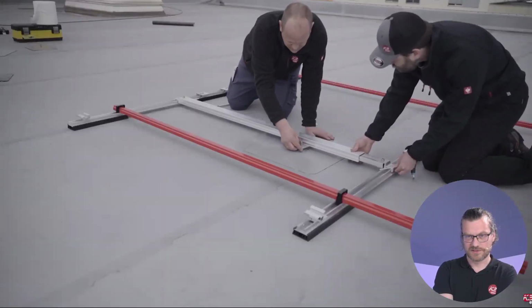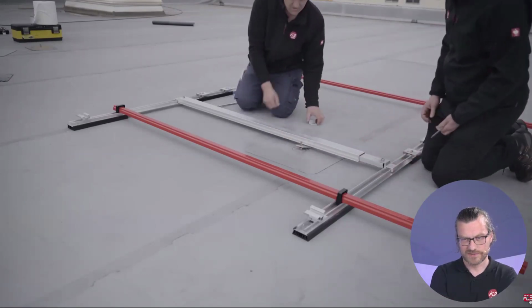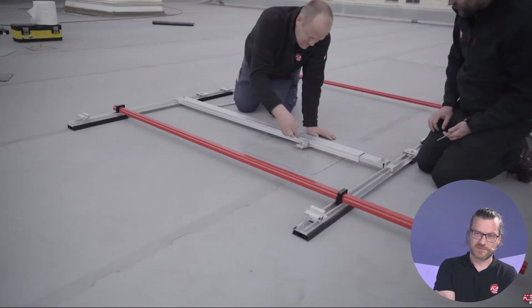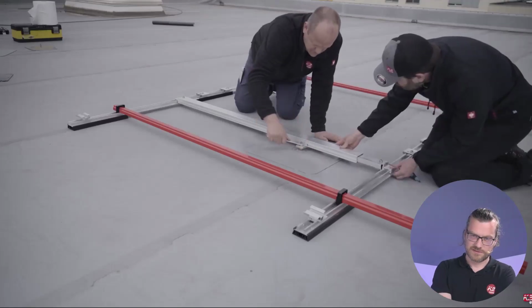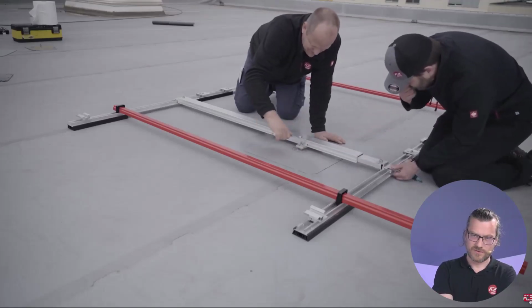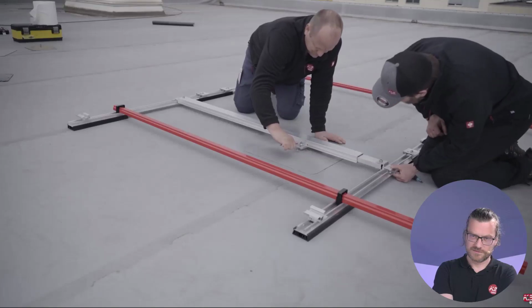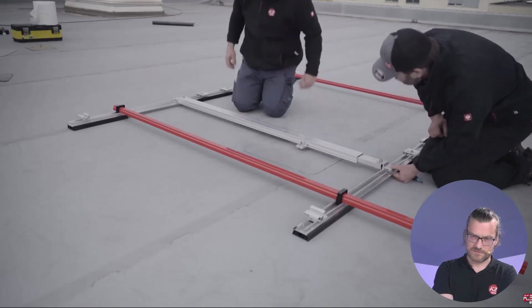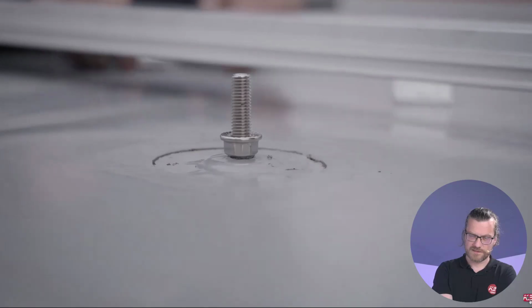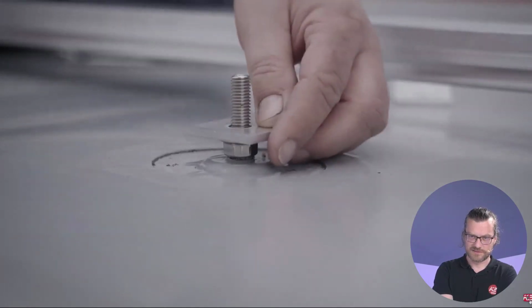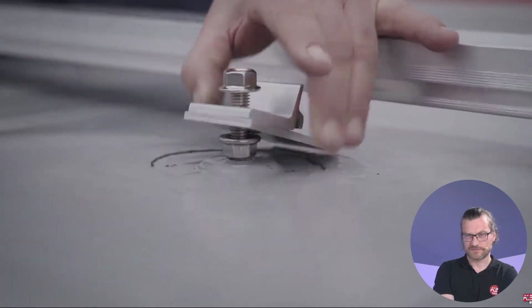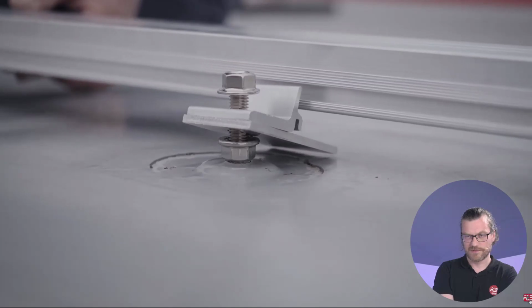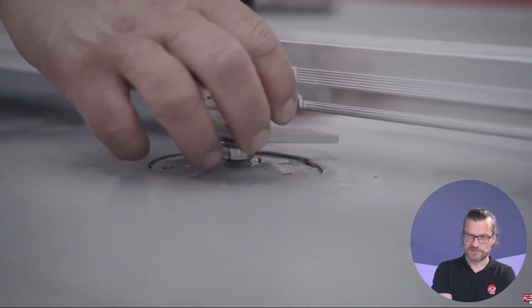You can see it's installed on both rails. Install adapter plate, climber, and the second nut. Now colleagues are fastening. This one is again the same, but you can see it in detail. So again, adapter plate, climber, two nuts.